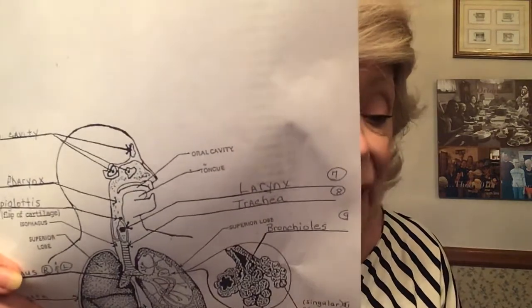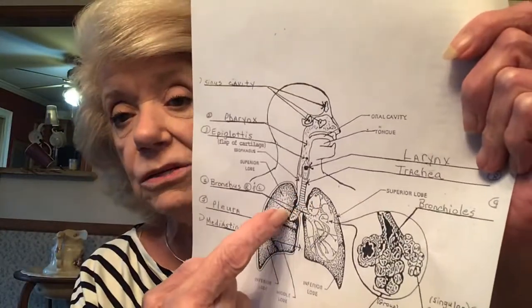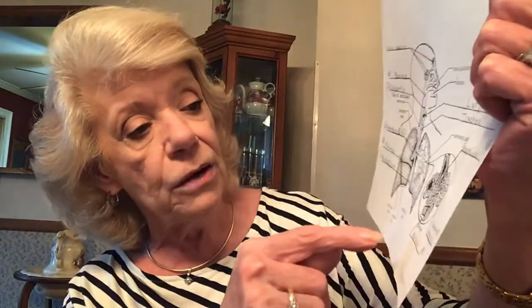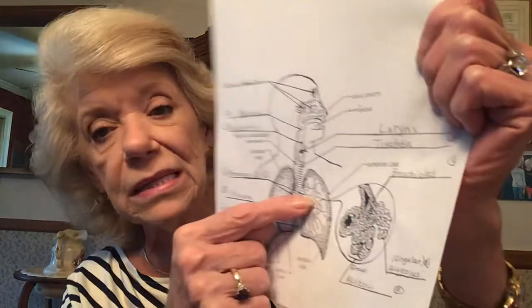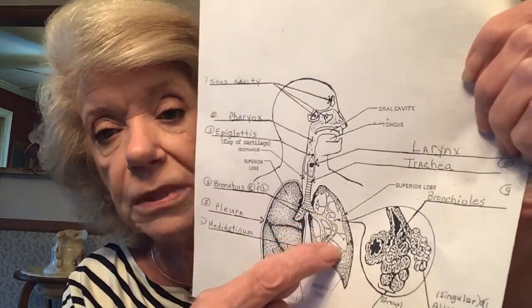So the bronchi continued, number 8, bronchi continued dividing into smaller, finer tubes or branches. Okay, so the bronchi are going to continue to branch off. It started big up here, it's getting smaller. All right, so the bronchi are going to continue to branch off until they become number 9. Number 9 is bronchioles. And if you look at your diagram, the bronchioles are these little bitty tubes going into the lung, all right?